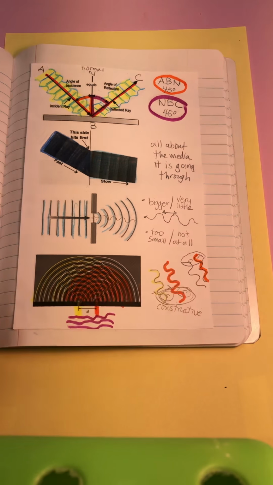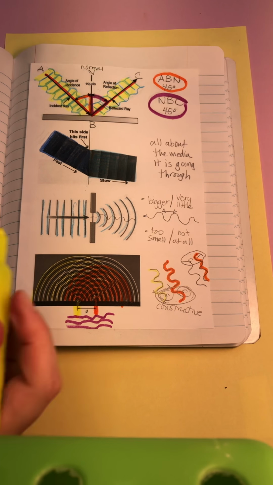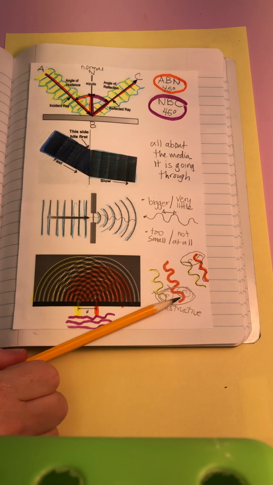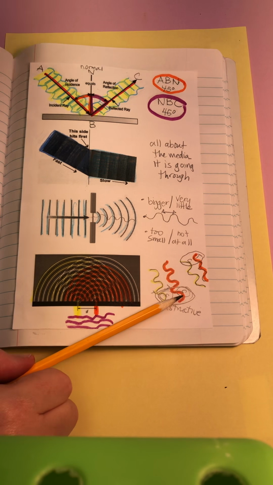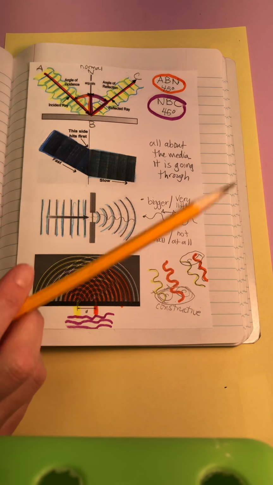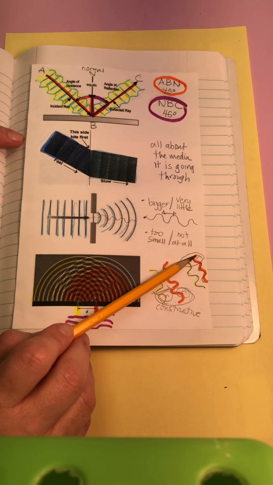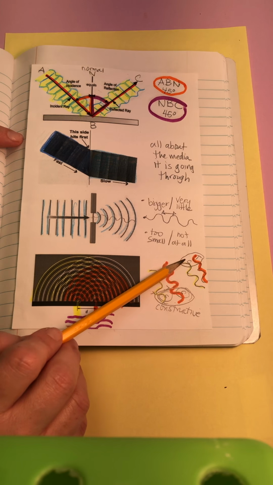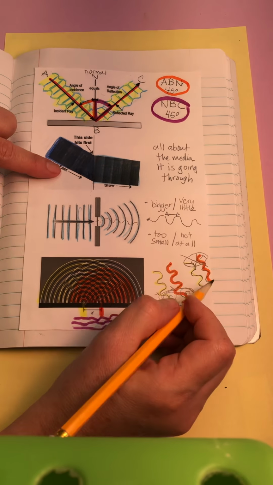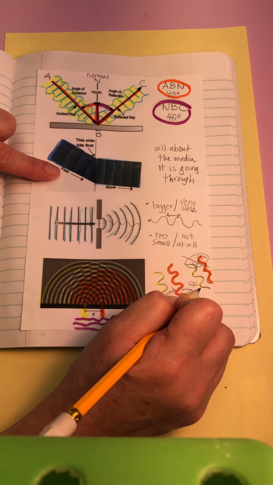And so in certain areas of the wave, if they come together, they can make themselves better and stronger because they come together and share that intensity. But if they are going the opposite way, that's the trough of the wave, and this is the crest of the wave, then they're going to cancel each other out. And instead of constructive, this will be destructive.